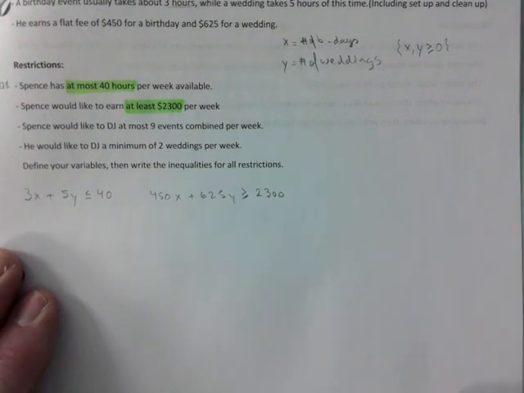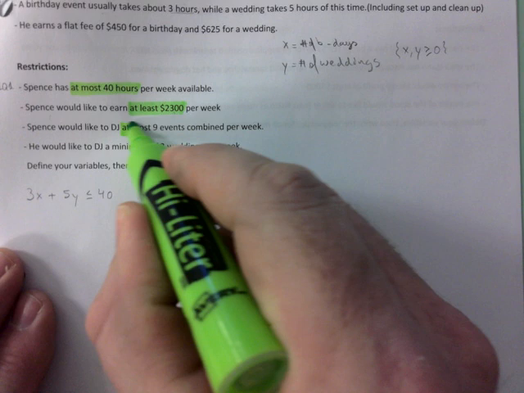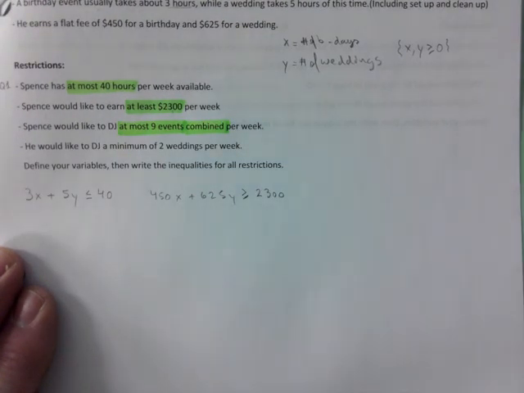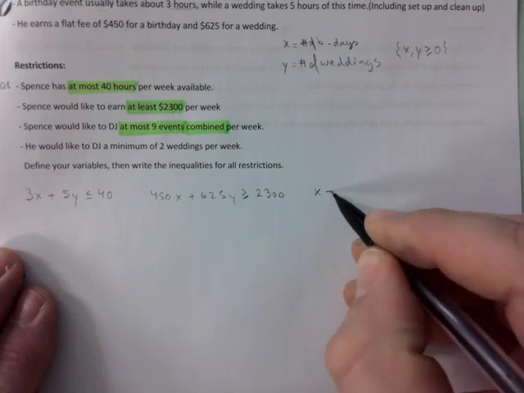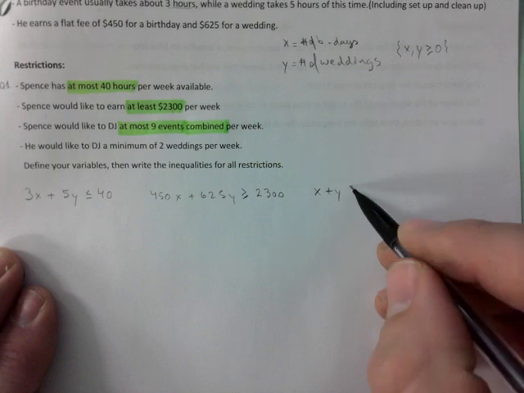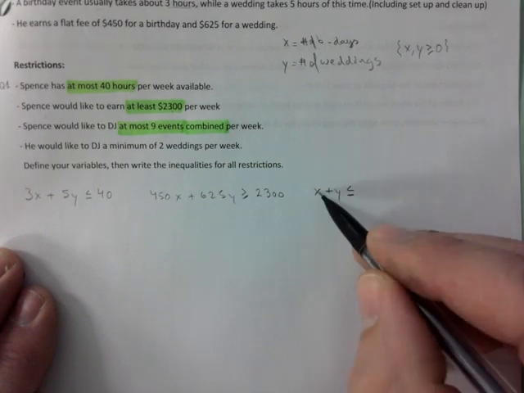Spence would like to DJ at most 9 events per week combined. At most 9 events, and we'll say combined. It doesn't say 9 birthdays or at least 9 weddings. It says combined, right? So we will say X plus Y at most. That would indicate that the combination of birthdays and weddings would have to be less than or equal to 9.